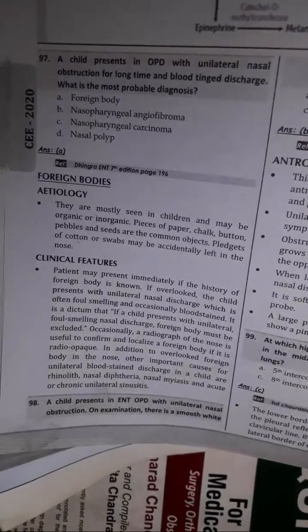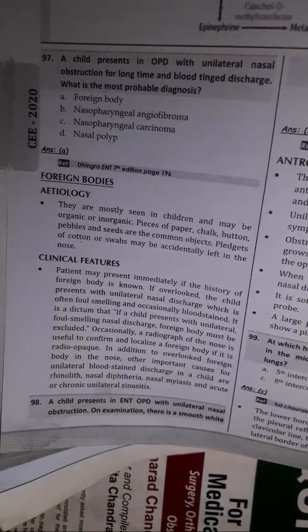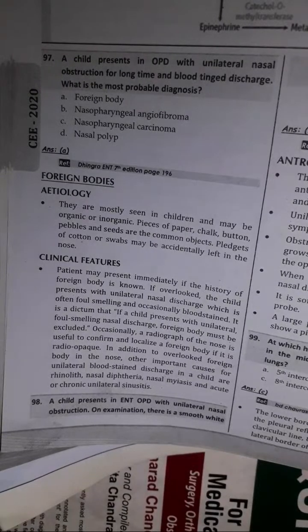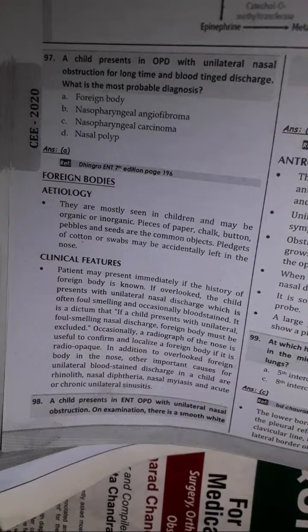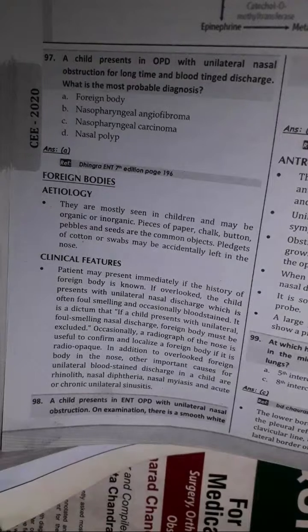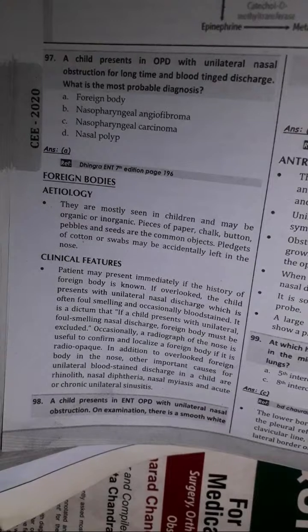Explanation: foreign bodies are mostly seen in children and may be organic or inorganic. Pieces of paper, chalk, butter, pebbles, and seeds are the common objects. Pieces of cotton or swabs may be accidentally left in the nose.